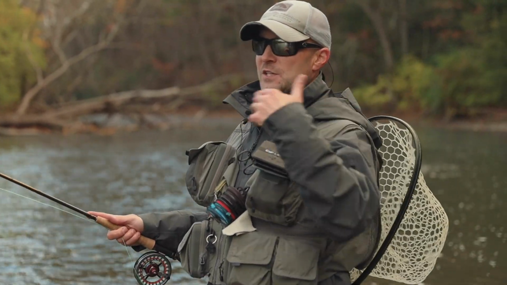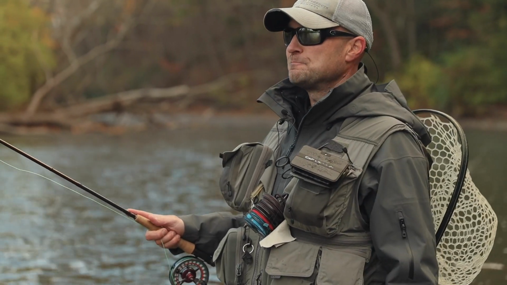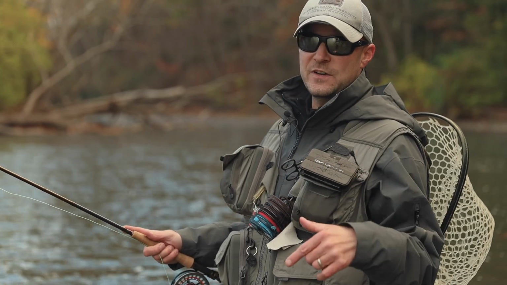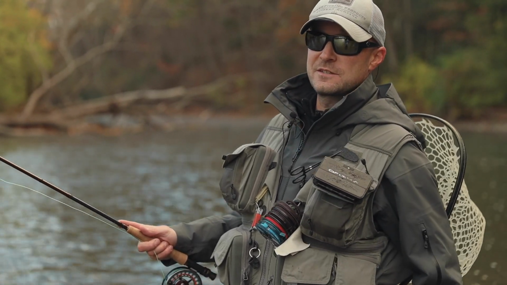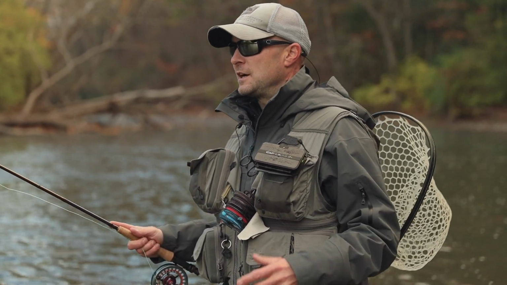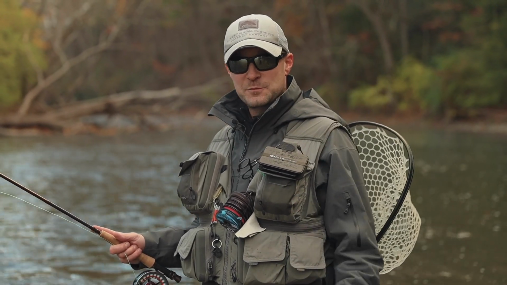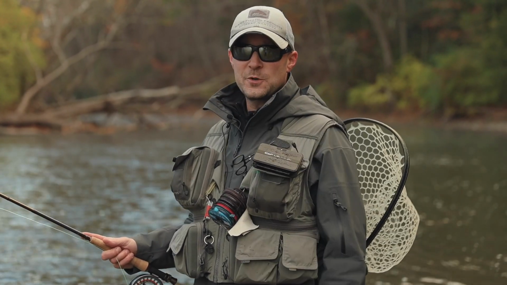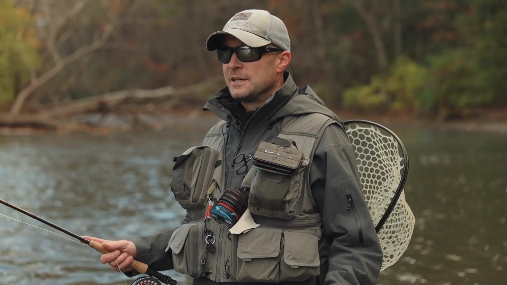All right, so you need weight in the system there. It doesn't have to be a lot of weight. Even small streamers are going to cast just fine on this, and you can do it at long distances, as you've seen. I'll fish articulated flies up to 4.5 inches, if that's what you want to throw, on a mono rig. You can do it easily.